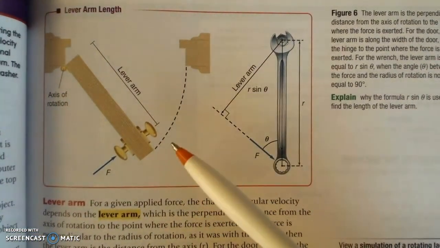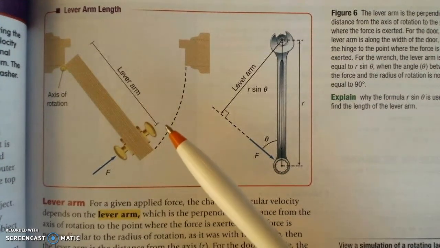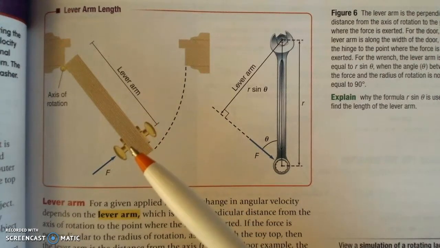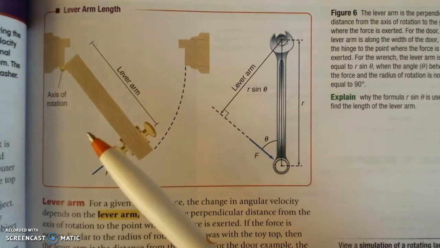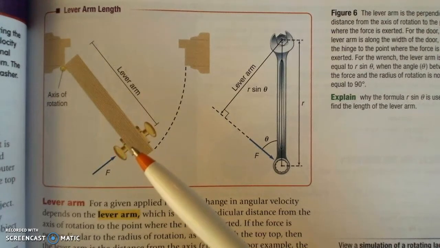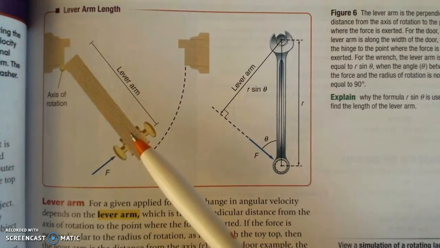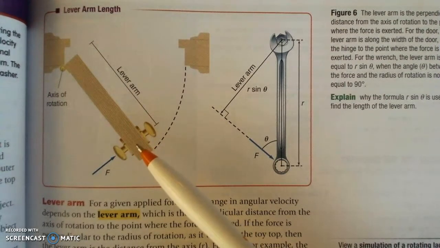So this is a top view of a door. And so as we are pushing the door open, the door swings in this circular path, and my applied force is here on the doorknob, and based on the length of the lever arm, which is the distance between the force and the axis of rotation, the torque is going to vary depending on either the force or the lever arm or the angle at which I apply that force.